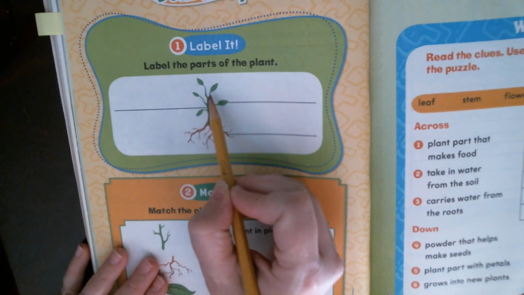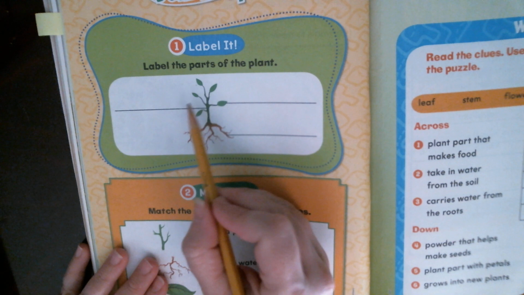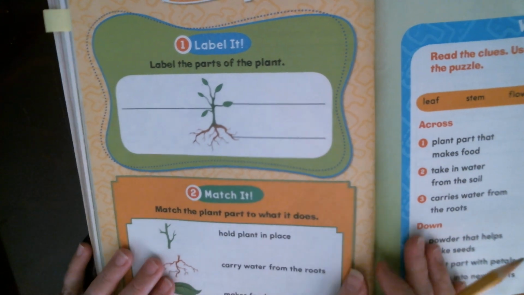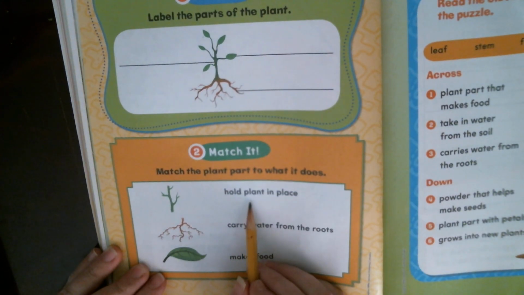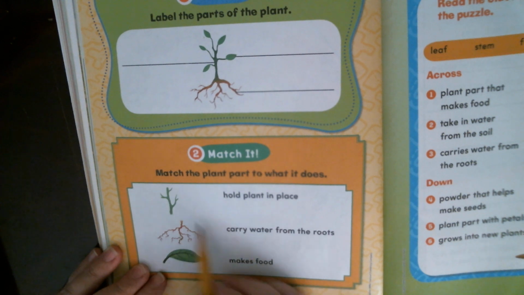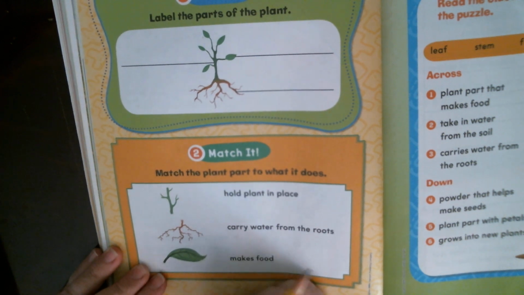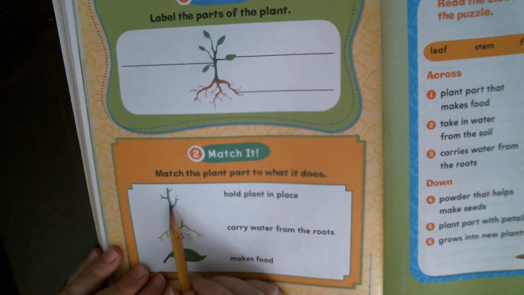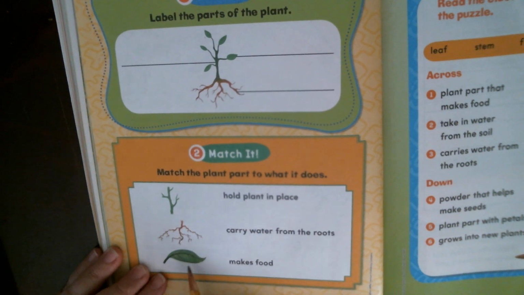All right, so sum it up. You're going to label the different parts of the plant. It only has 3 parts. It does not have a flower. Then you're going to draw lines to match what that plant part does. Okay, what does the stem do? What do the roots do? What does a leaf do?